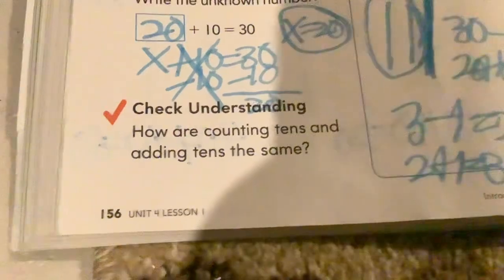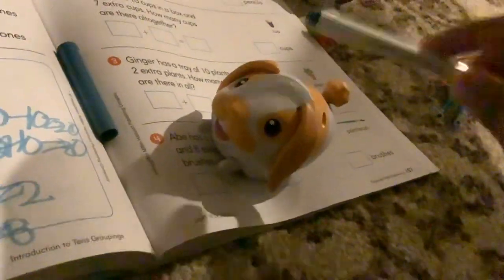And check for understanding, how are counting tens and adding tens the same? Well, I think I already said this, but they are the same because all you have to do is to add 10 more every time. You only add 10 more every time. Every single time.